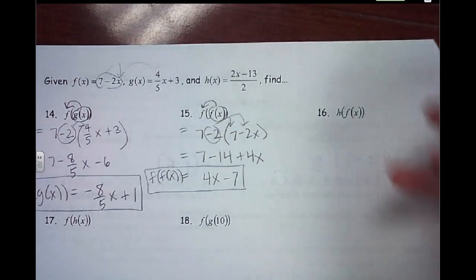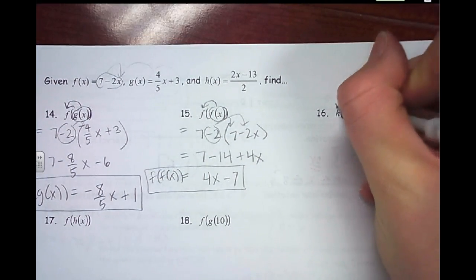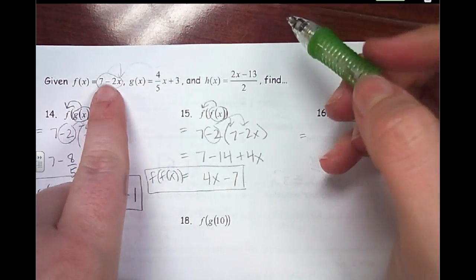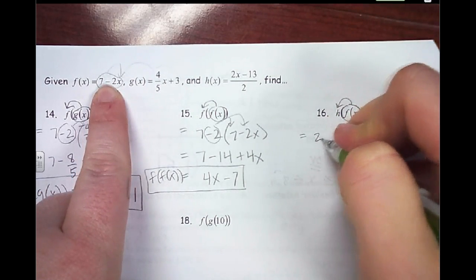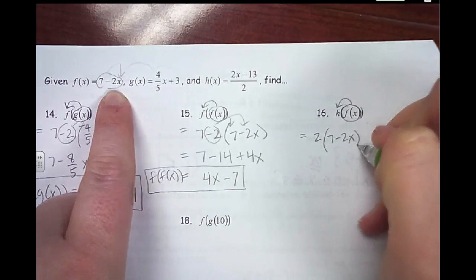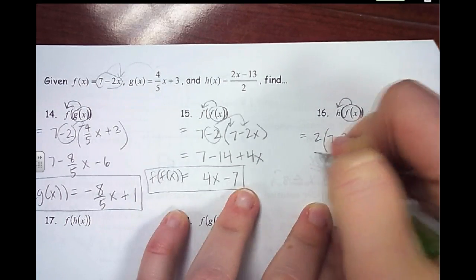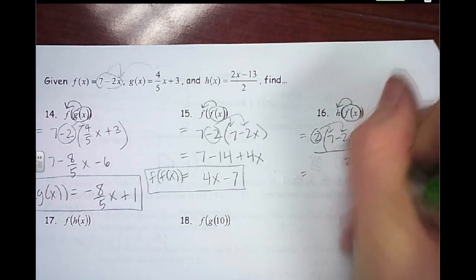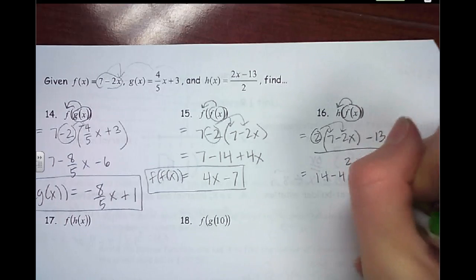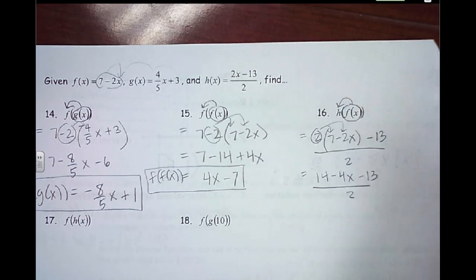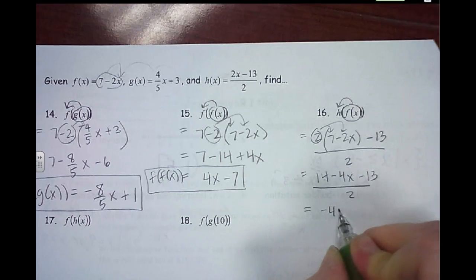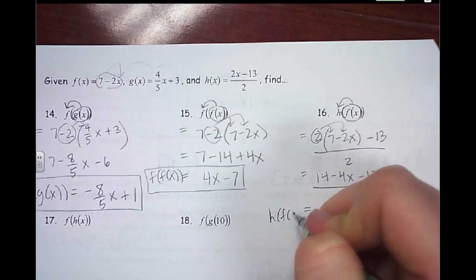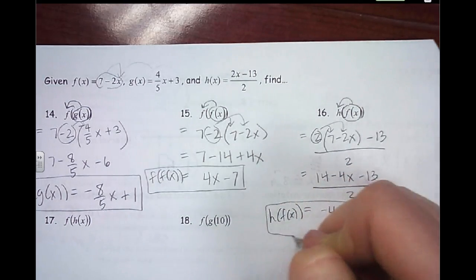Okay, number 16. I'm going to take f of x and put it into h. So here's my whole h. So I'm going to put f of x into the h. So 2 times (7 minus 2x) minus 13, divided by 2. So distribute the 2. 14 minus 4x minus 13, divided by 2, equals negative 4x plus 1, divided by 2. And I'm going to leave it like that. h of f of x equals that.